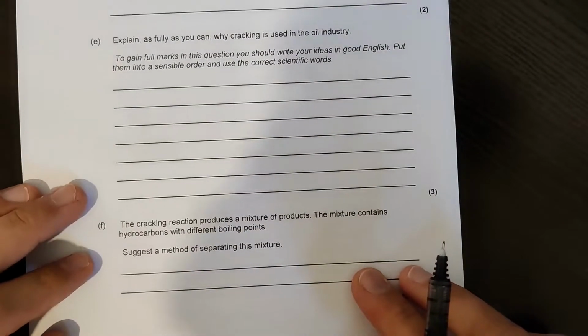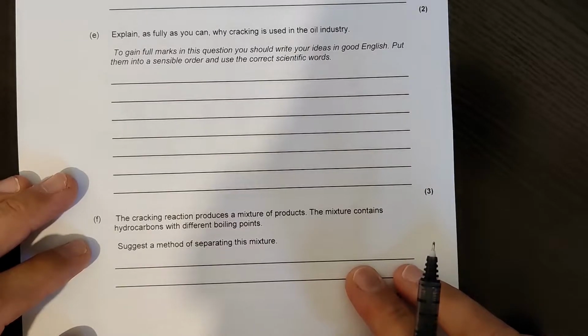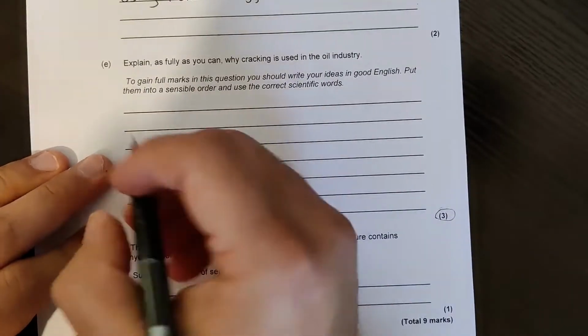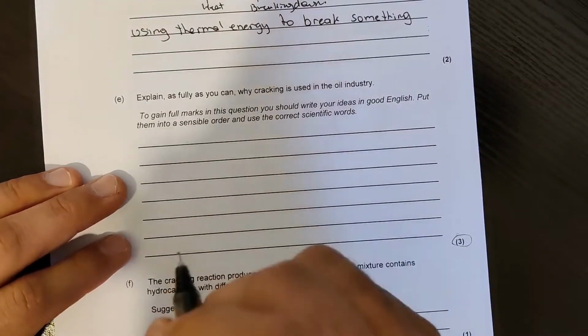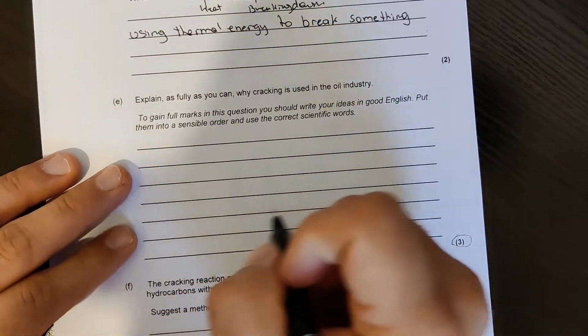Question E. Explain as fully as you can why cracking is used in the oil industry. To gain full marks in this question, you should write your ideas in good English, put them into a sensible order, and use the correct scientific words. So first of all, you would say that long hydrocarbon chains are not very in demand.